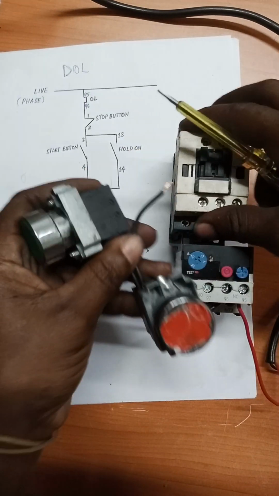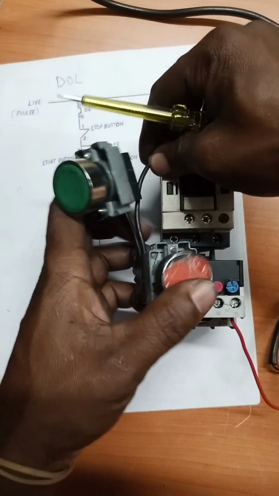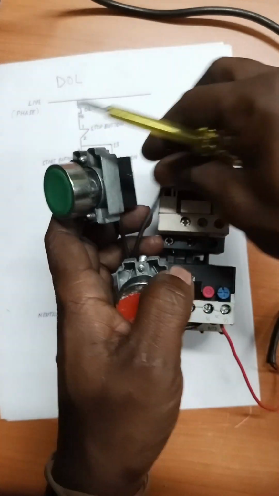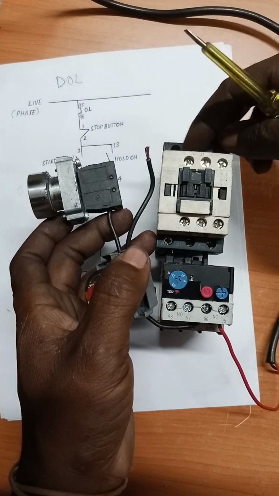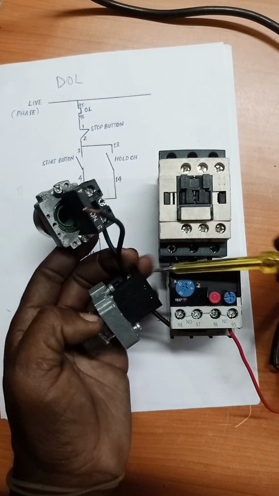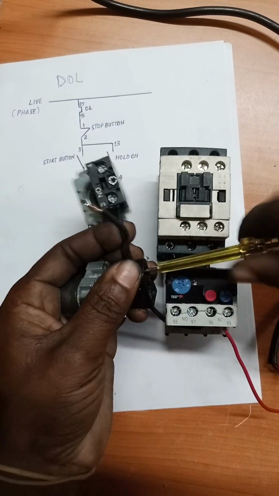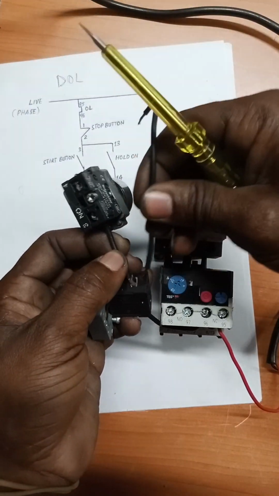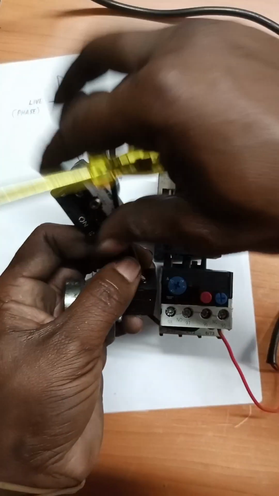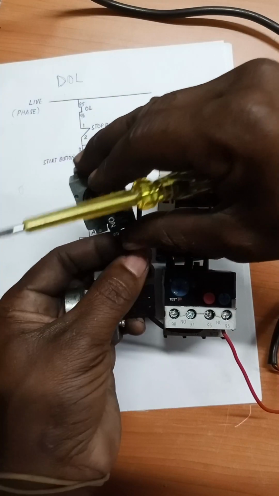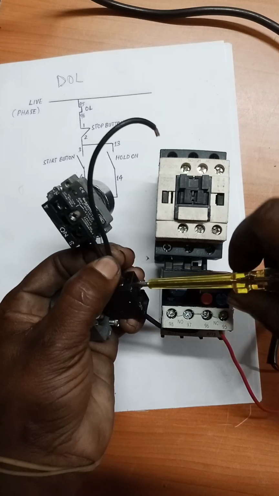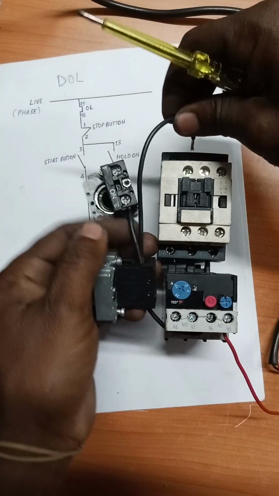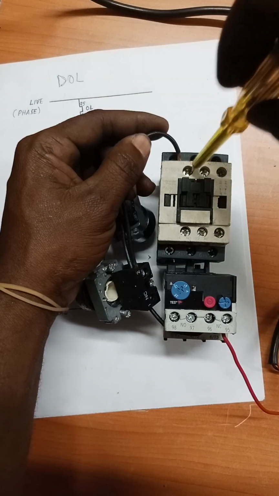and another wire is going to the power contactor 13. This is 13, but our wire is short. Let's take a longer wire, and connect 13.